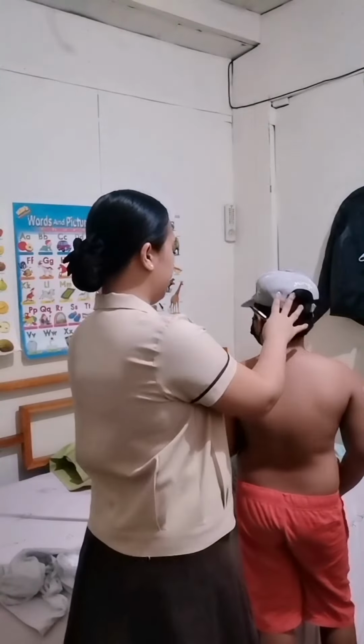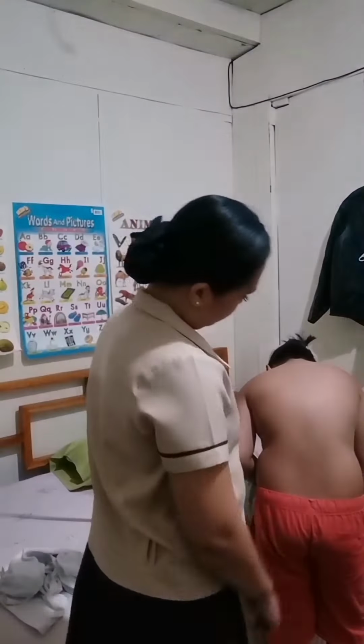Okay, sir. Can you bend your head and your back? Okay, thank you, sir. The spine is vertically aligned and spinal column is straight. The right and left shoulders and hips are at the same height.